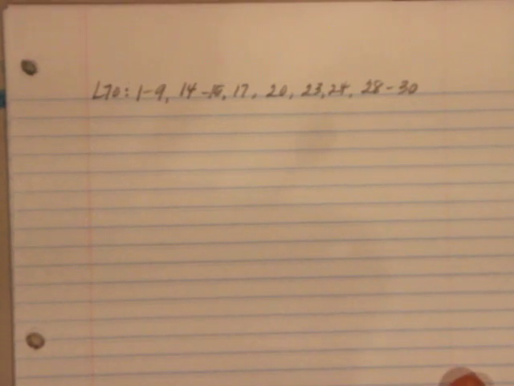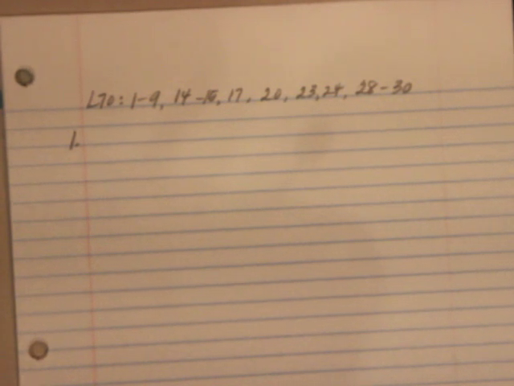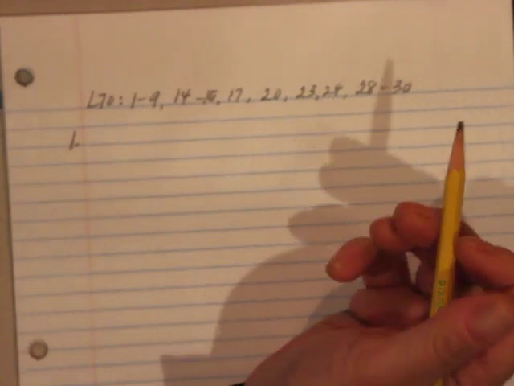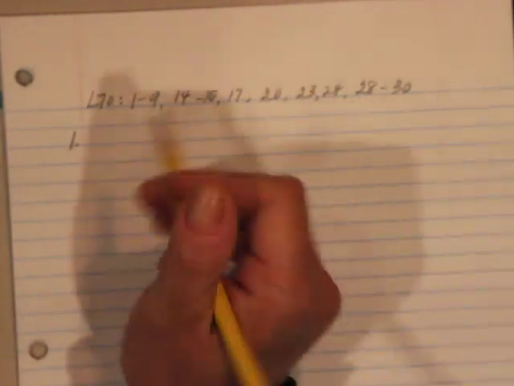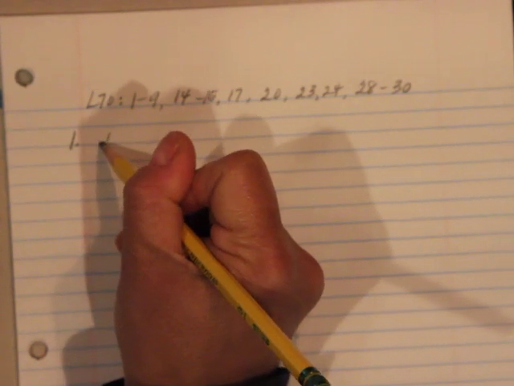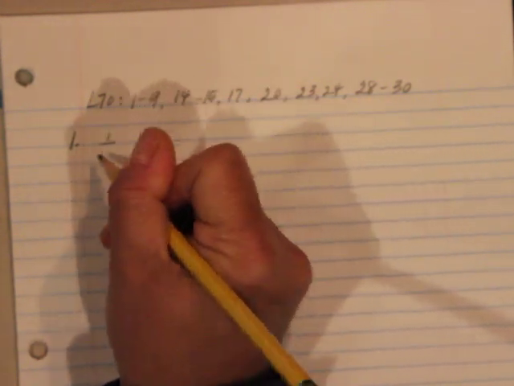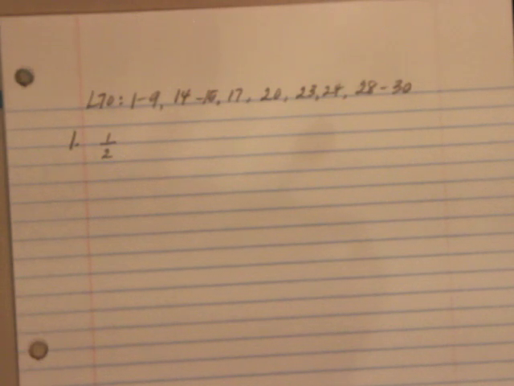Here we go. Number 1 looks like a probability problem. 1, 2, and 3: find the probability of the following events. Number 1, tossing a coin heads up or rolling a 3 with a number cube. All right, let's think through this. First of all, what is the probability of tossing a coin heads up? So we only have two total possible outcomes, right? And one of them is that we would toss heads with a coin.